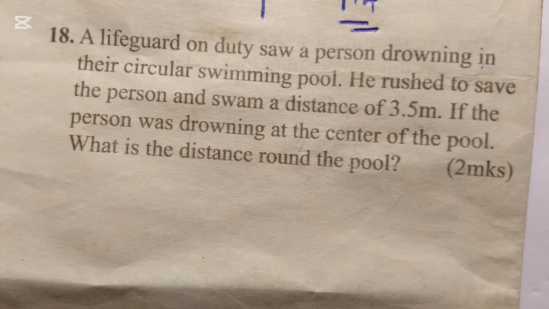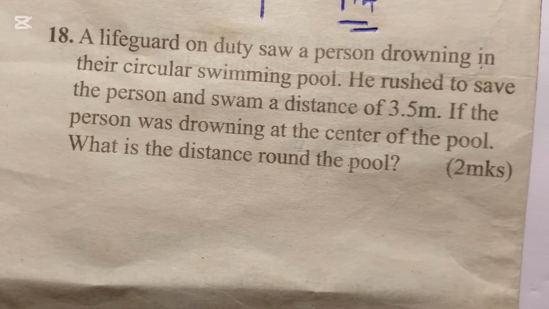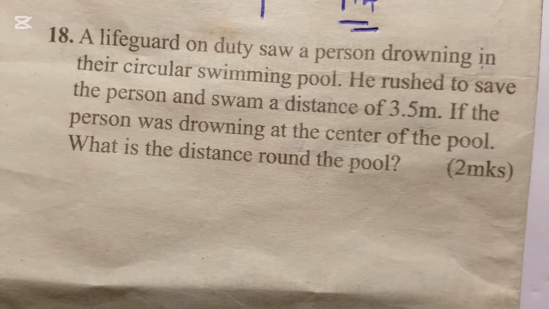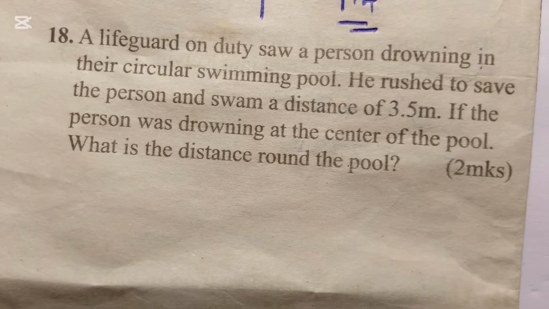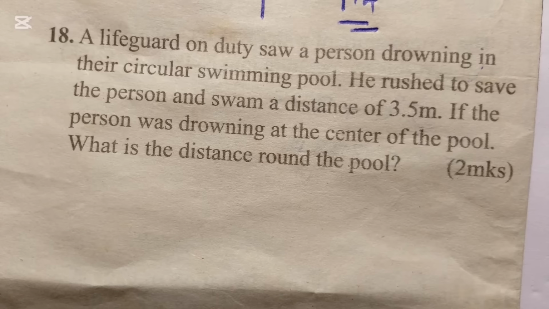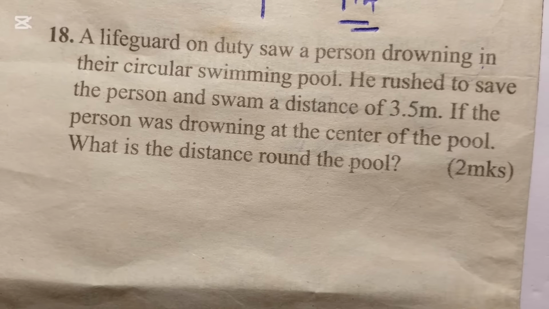A lifeguard on duty saw a person drowning in their circular swimming pool. He rushed to save the person and swam a distance of 3.5 meters. If the person was drowning at the center of the pool, what is the distance around the pool?